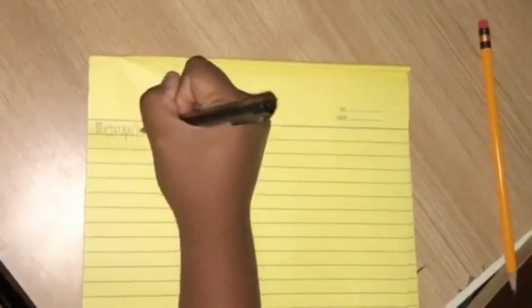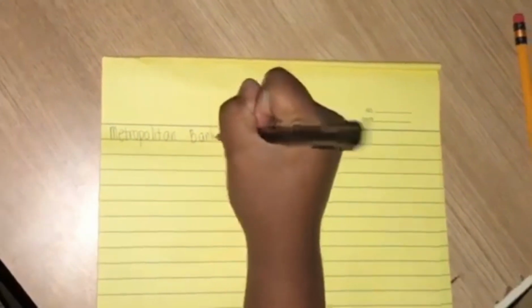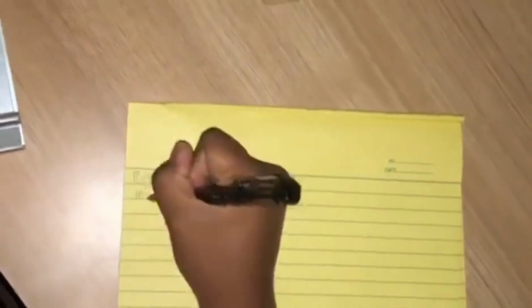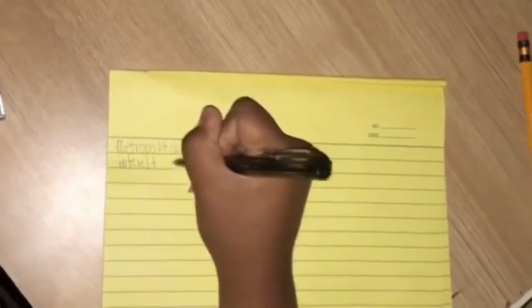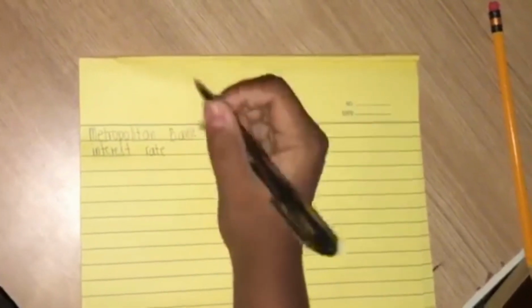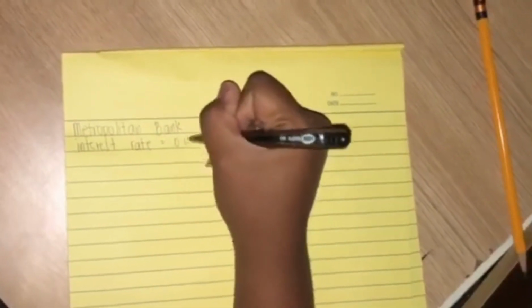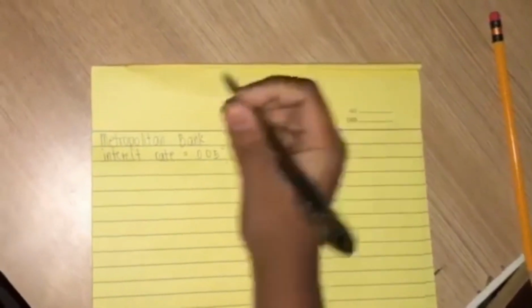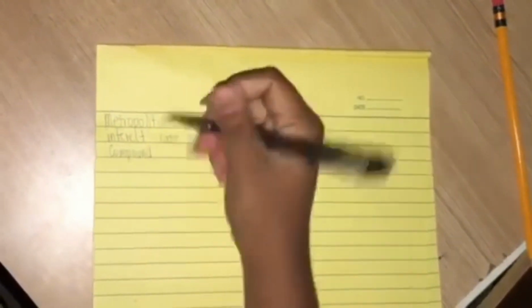So our leaders gave us different banks so that we can conduct some research on how much the interest of that bank is. And my bank is Metropolitan Bank. The interest of Metropolitan Bank, or the rate of it, is 0.05. So Metropolitan Bank is compound interest.